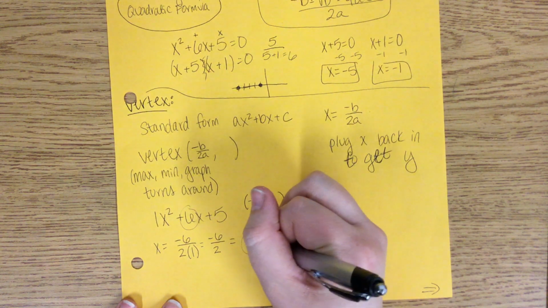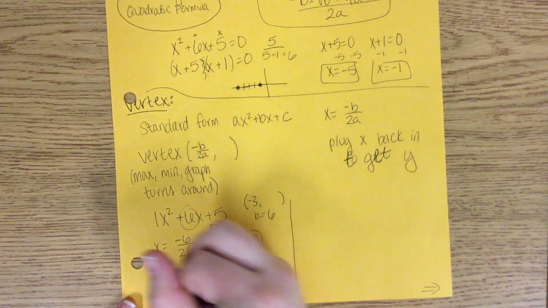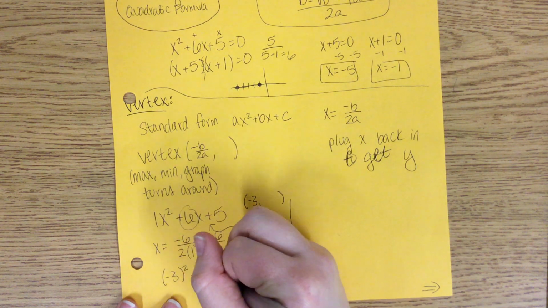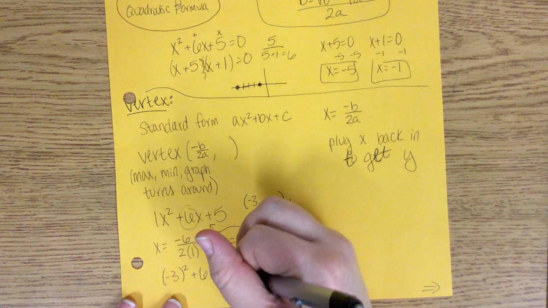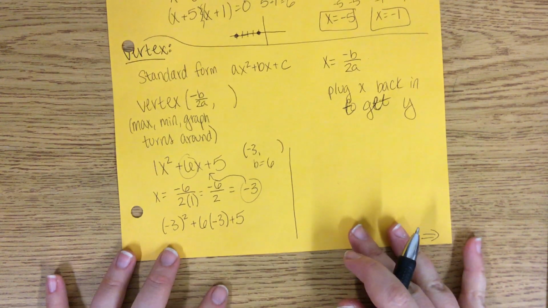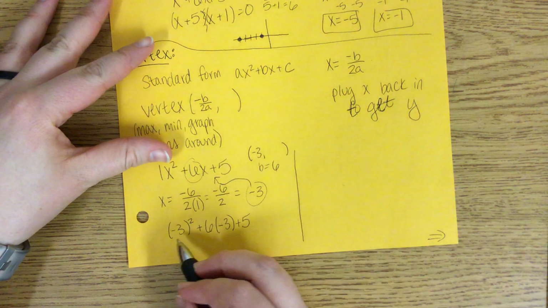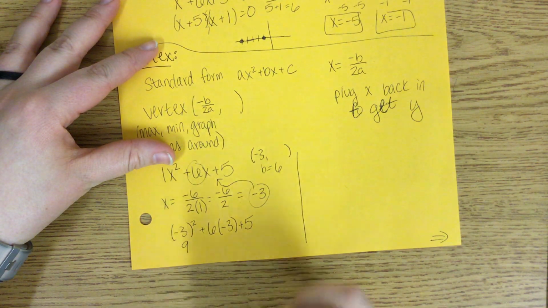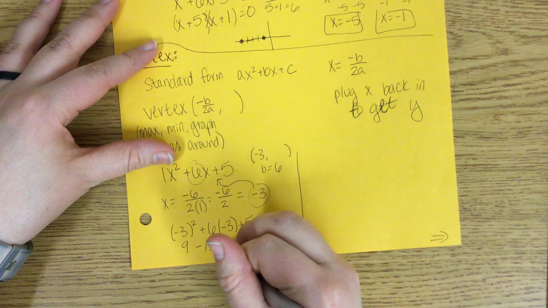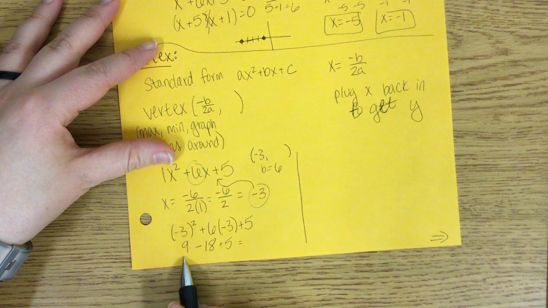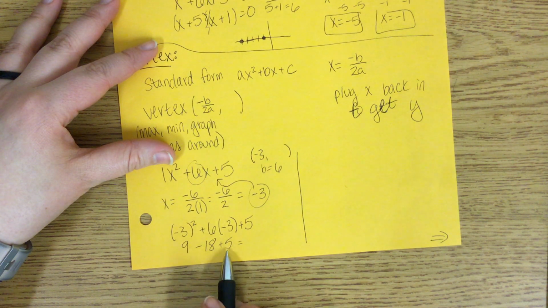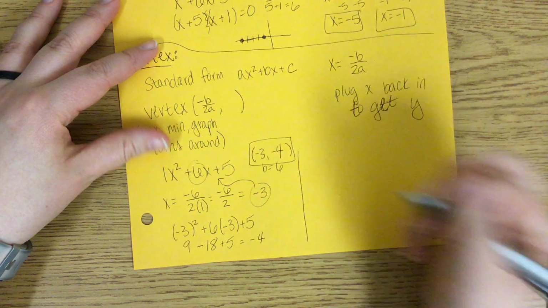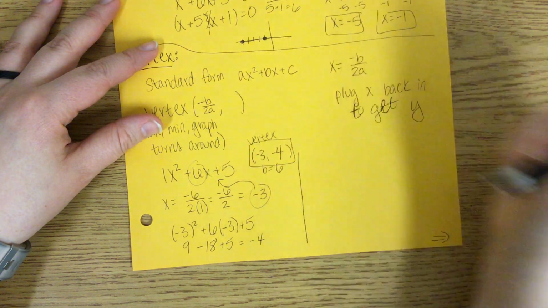I'm going to take this negative 3 and plug it back in for x. So instead of x squared, I'll have negative 3 squared. Instead of plus 6x, it'll be 6 times negative 3. Now I'm going to solve this. So negative 3 squared, it means negative 3 times another negative 3. That's a positive 9. 6 times negative 3 is negative 18. And I still have plus 5. So 9 minus 18 is negative 9. Plus 5 is negative 4. That is my vertex. Okay.